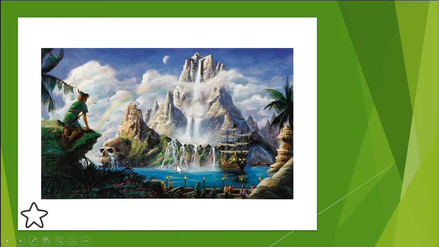in the foreground. And then once again, the really big picture of Neverland that I showed you, where Peter is in the foreground, the ship and the skull cave are kind of in the middle ground, and the big mountain is in the background.